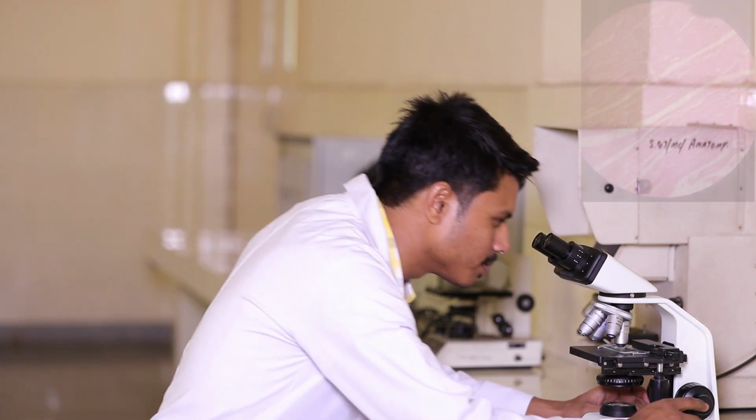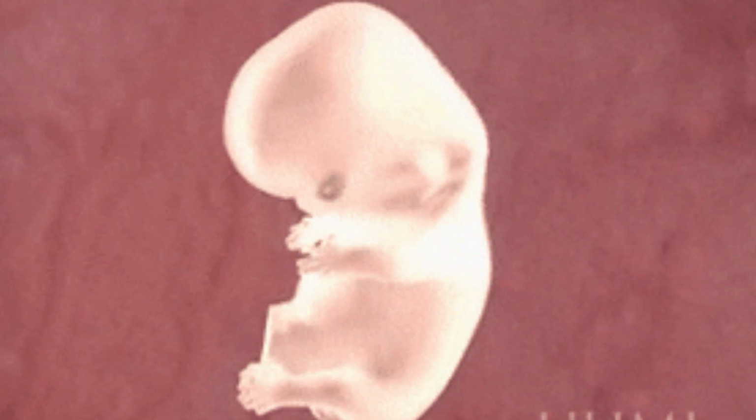Next is histology. Histology is also called microscopic anatomy. In this subdivision, we study the structure of the body under the microscope. The next subdivision is embryology, also called developmental anatomy. It is the study of the prenatal developmental changes, and the study of growth and development of the fetus inside the uterus.